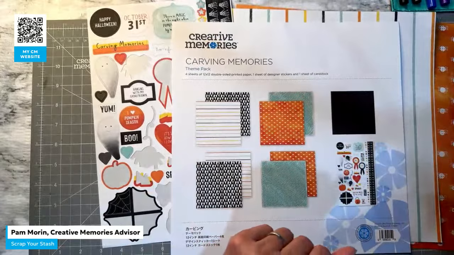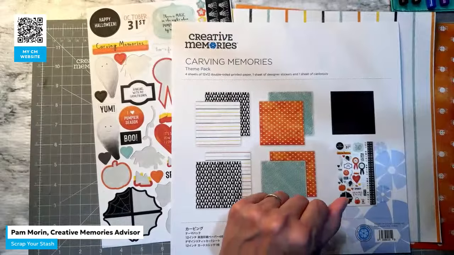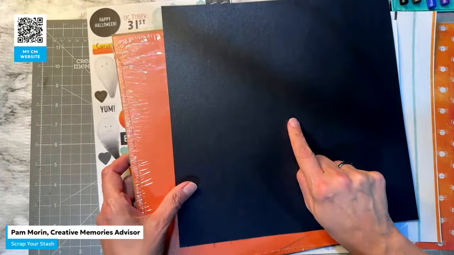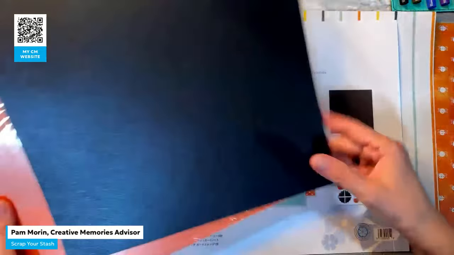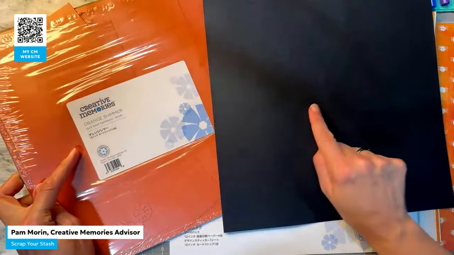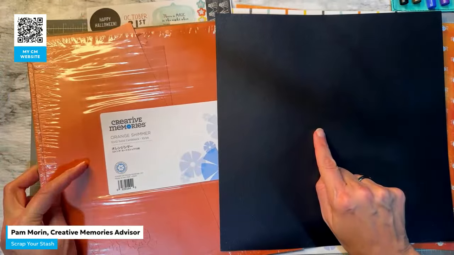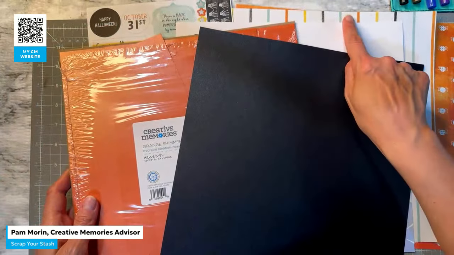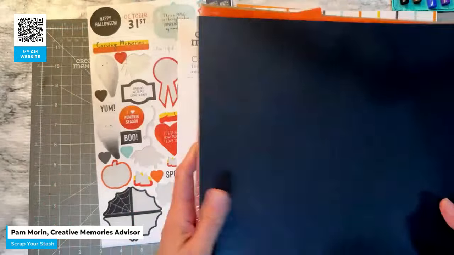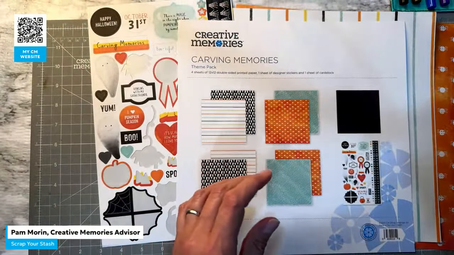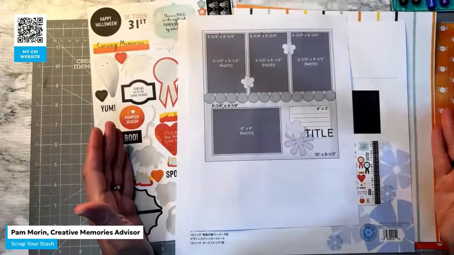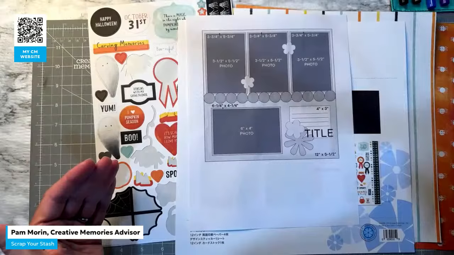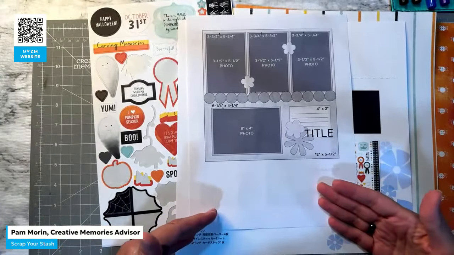So you just kind of have to match it up. And the pieces that I grabbed are the orange shimmer and the black midnight shimmer. So I thought these will go well with the colors in this collection. And it is a layout that is great for beginning scrapbookers or seasoned scrapbookers.